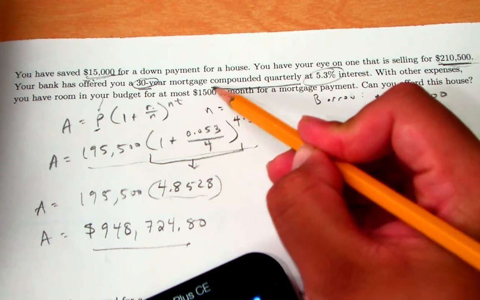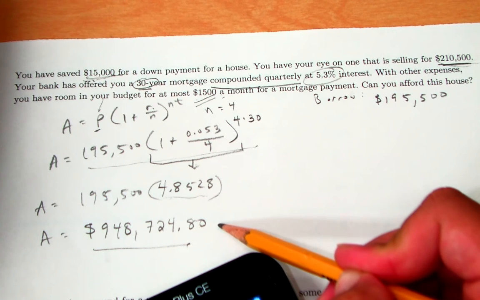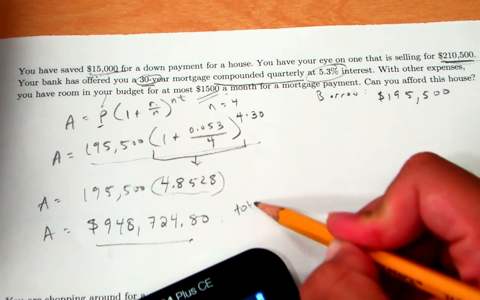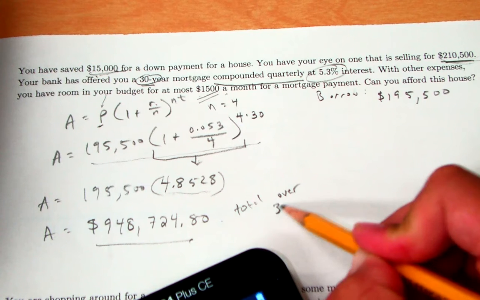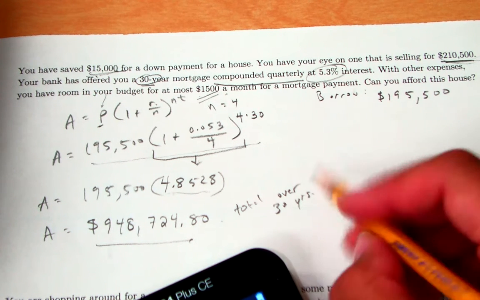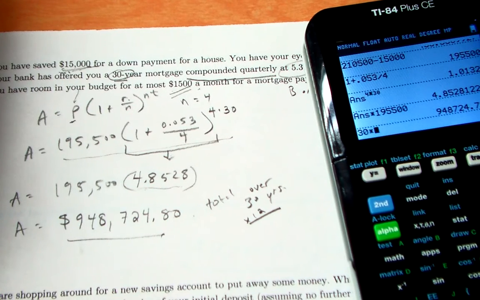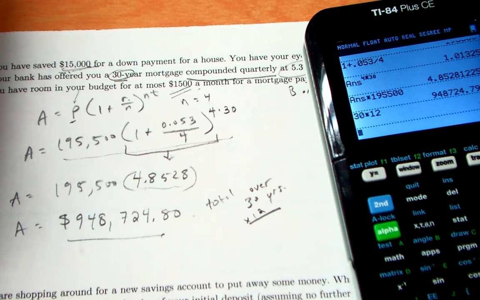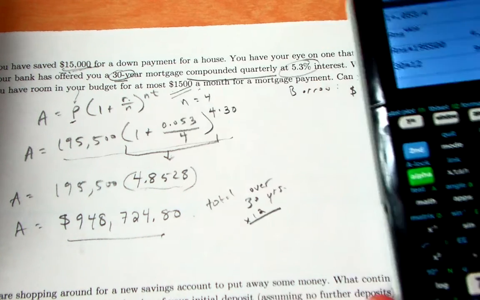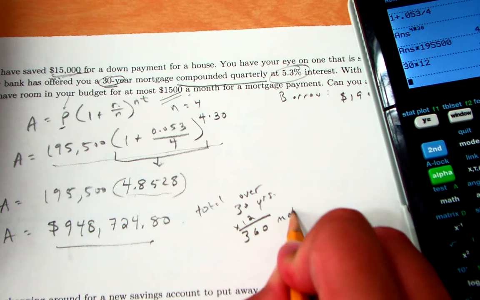Well, if we can afford at most $1,500 a month, we need to figure out the monthly payment from this. So this is the total paid over 30 years, right? So let's figure out how many monthly payments that is. Well, there are 12 months in a year, so 30 times 12 is 360 payments. So that's 360 months worth of checks to send.